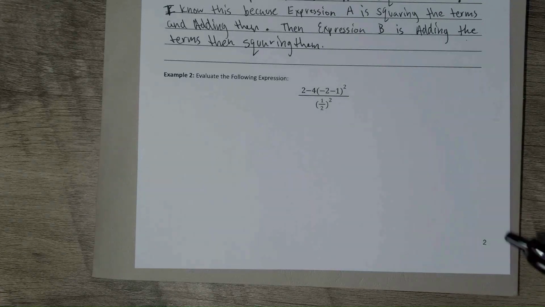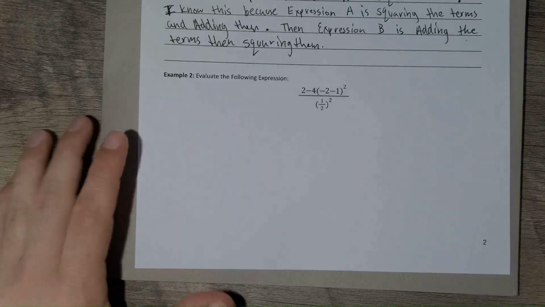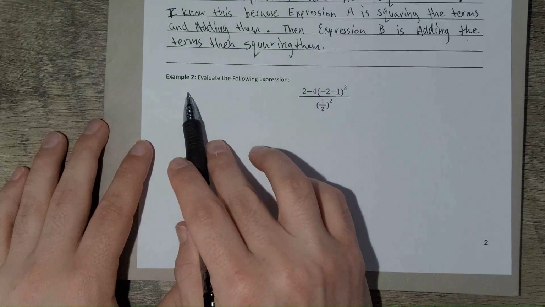Also, y'all, I'm doing this in pen so you can see it. And I like to live dangerously. Y'all should be doing this in pencil. Just saying.